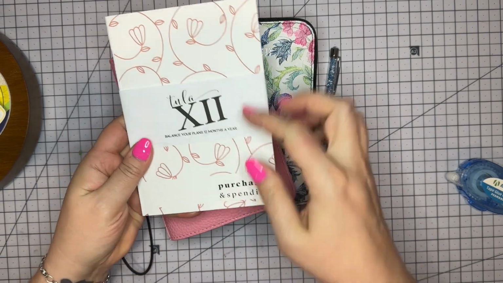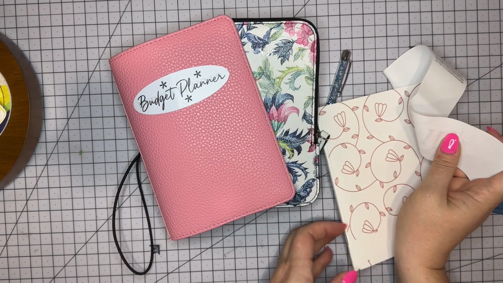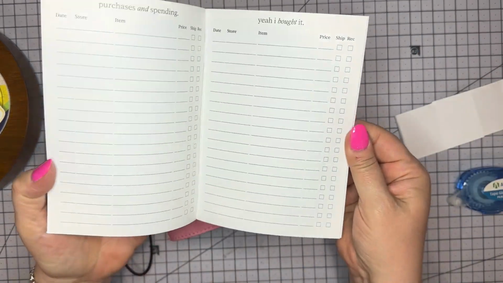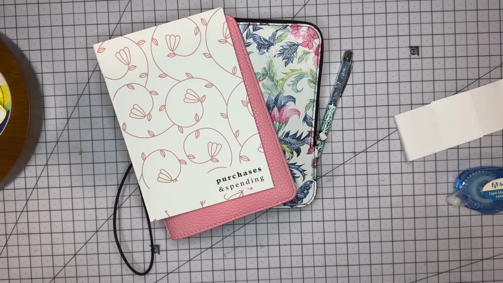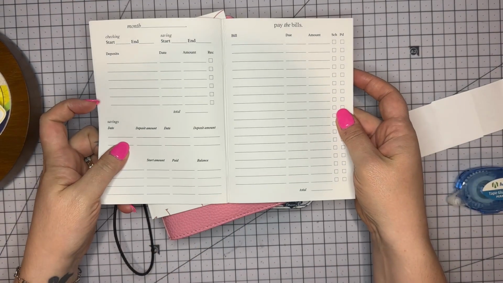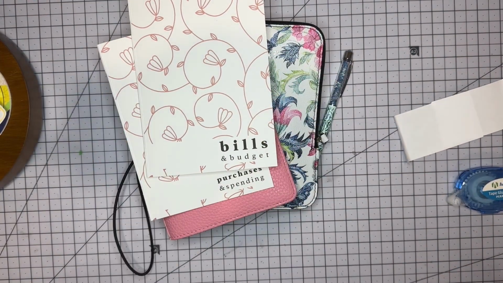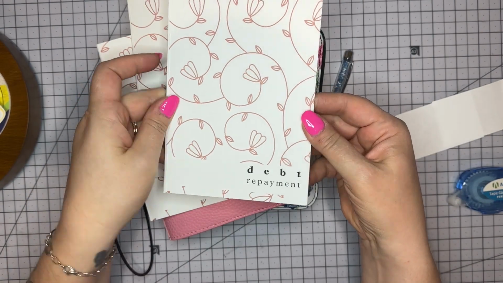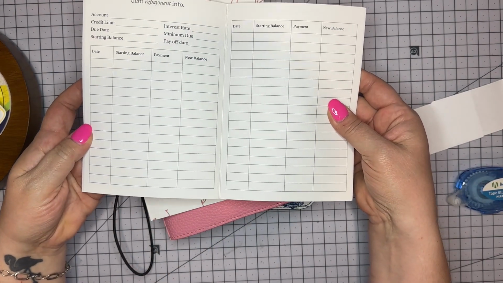We do have other options in the shop to further customize what works for you. We have a purchase and spending insert for details on spending and those online orders that we place. A bill and budget, which is a smaller budget just on the left, and then bill pays all together on the right. And then we also have a debt repayment tracker. If you have a large debt you are working on and want it detailed, this is a great place to do it.